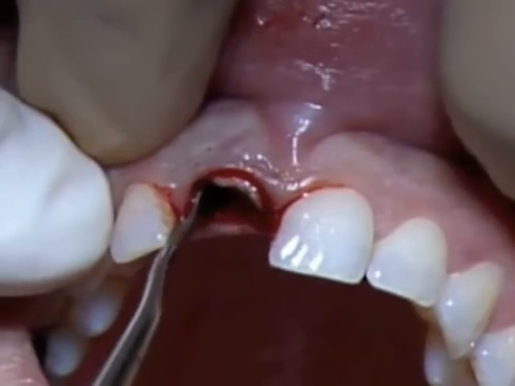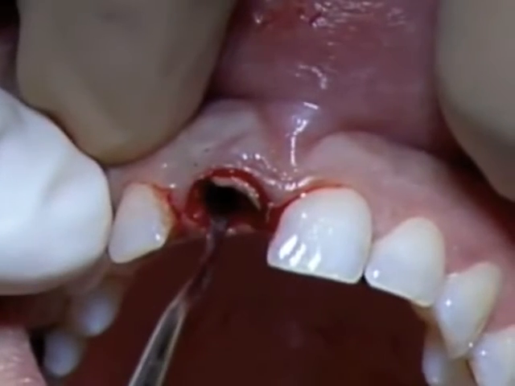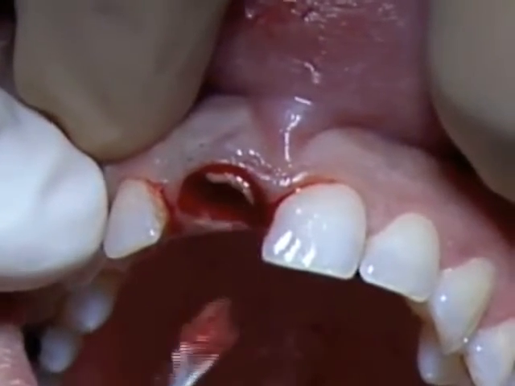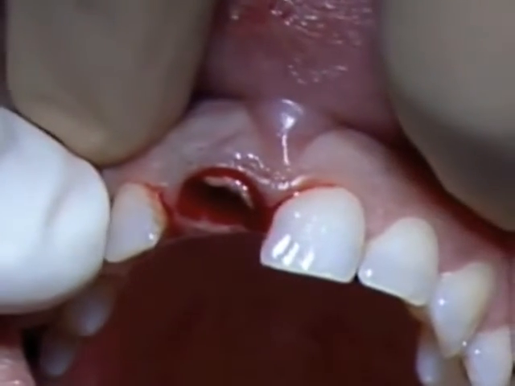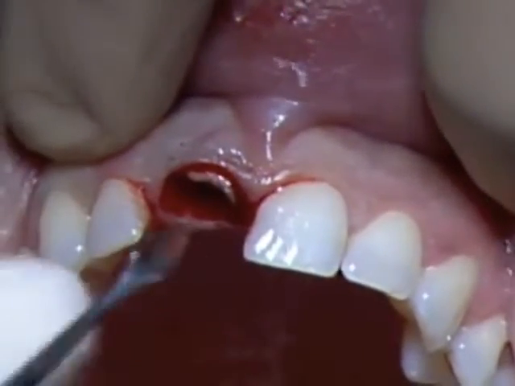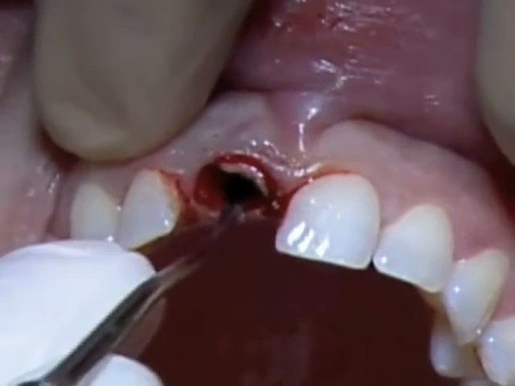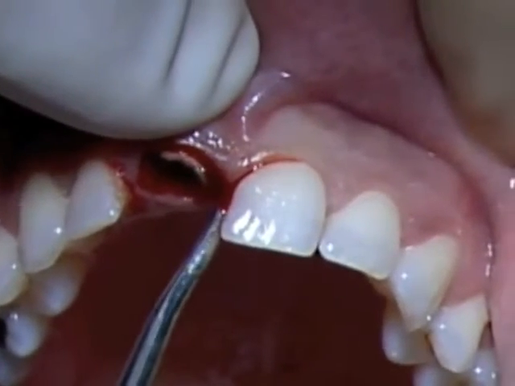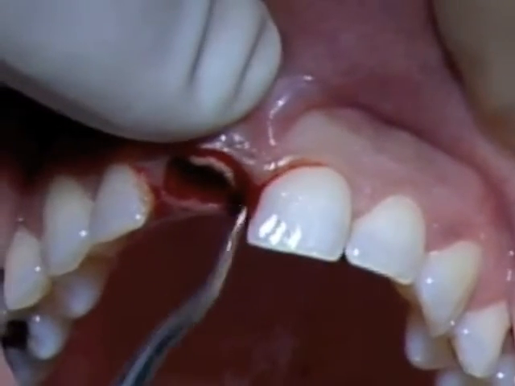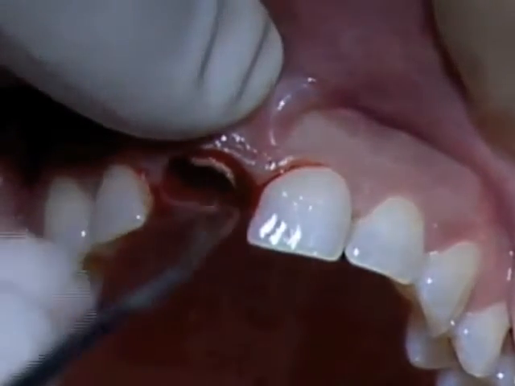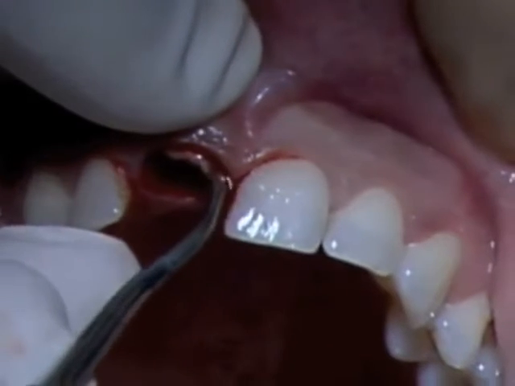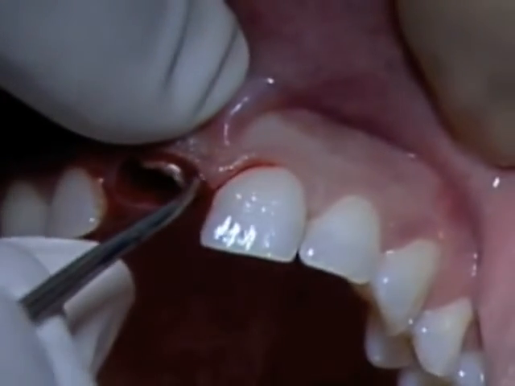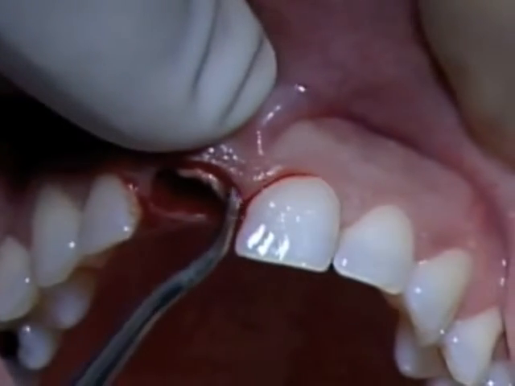It is very important to understand that it usually takes us longer to extract the fractured root than to place the implant. So we will then extract also the buccal part of the root. You see here we can go quite deep mesially where the defect is, and finally mobilize the buccal part of the root as well.